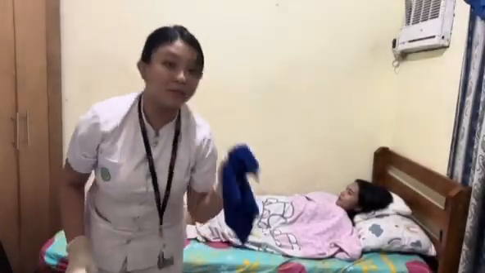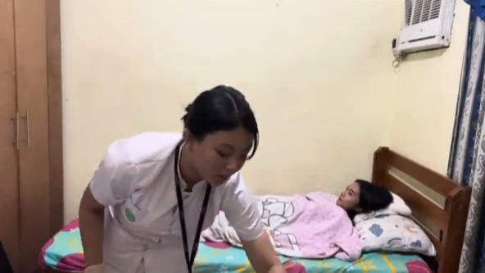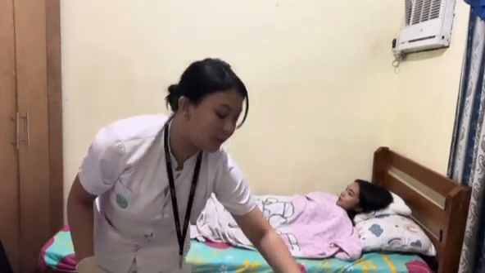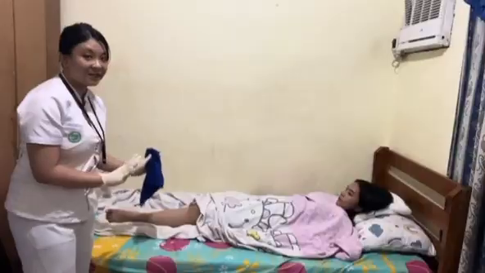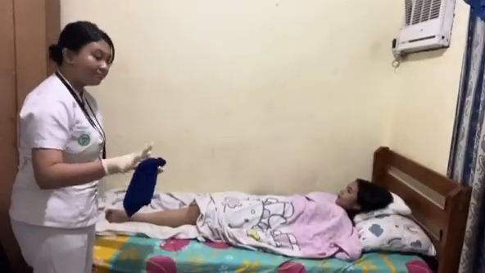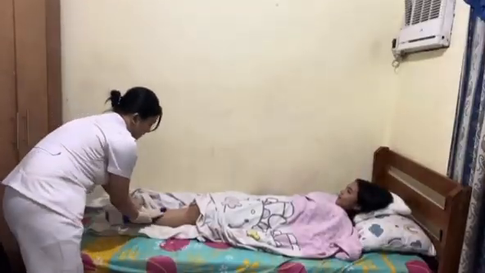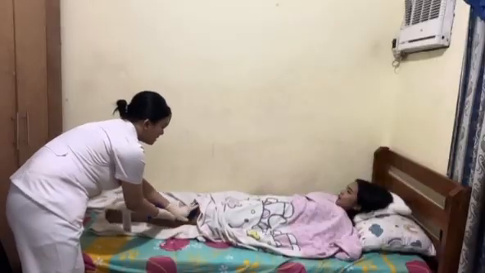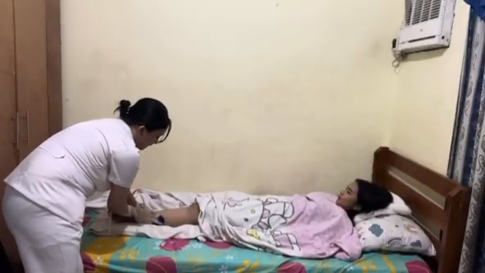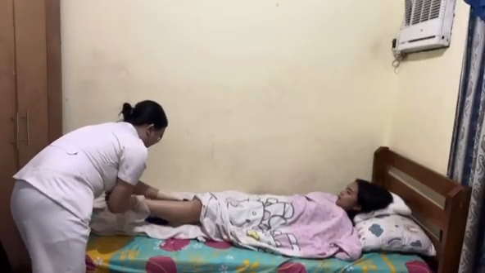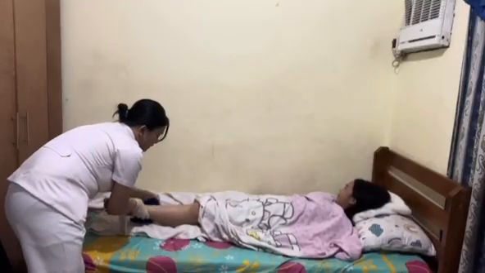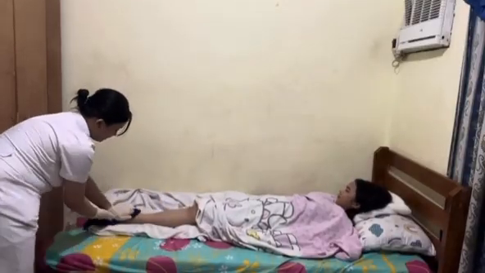And same procedure, the washcloths and water. And then, ipapat nyo lang siya sa legs nung pasyente nyo na parang binabat nyo talaga siya. So, legs muna, sa front ng legs and then sa back ng legs. And then, sunod nyo yung kanyang foot.